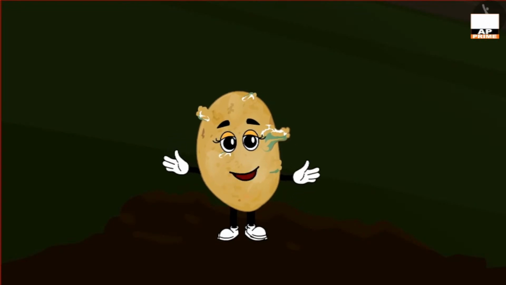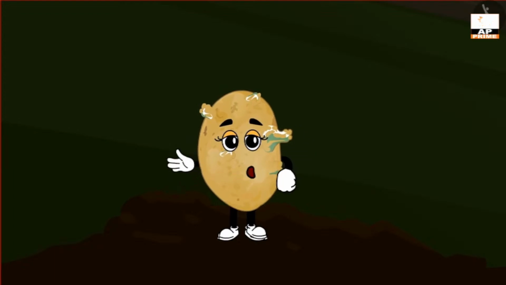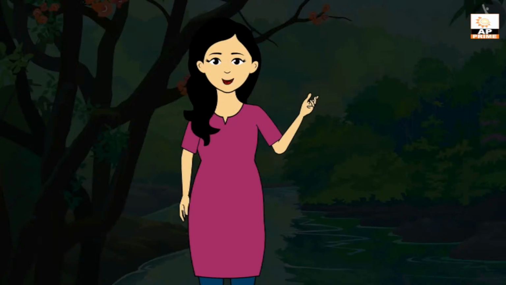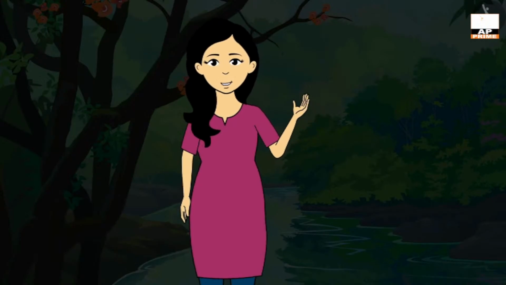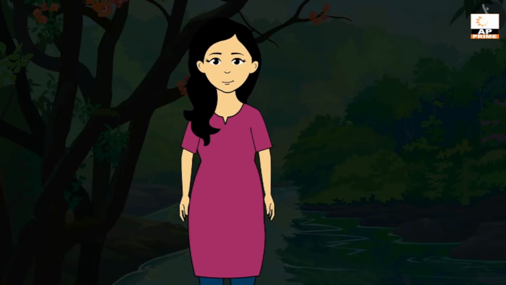Children, there are a few eye-like structures on me. After a few weeks, these grow into new plants. Besides potato, onion, ginger and turmeric also reproduce asexually through vegetative propagation.